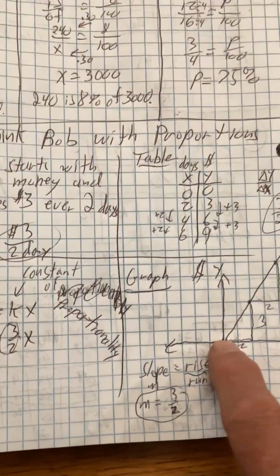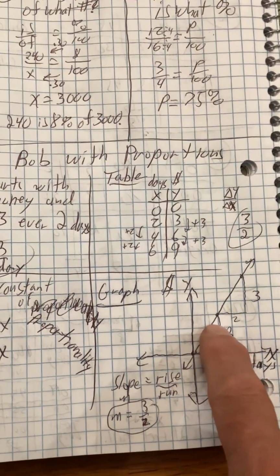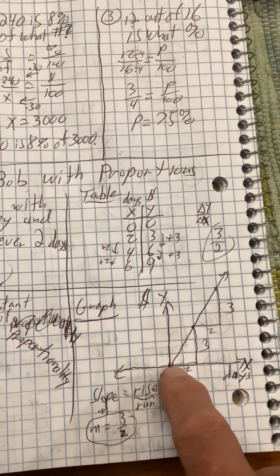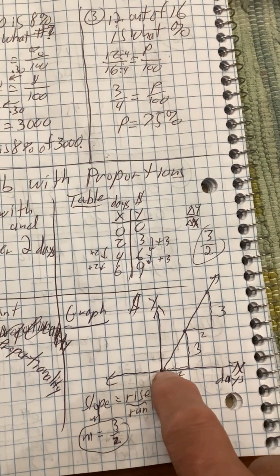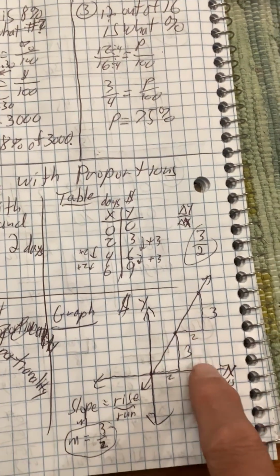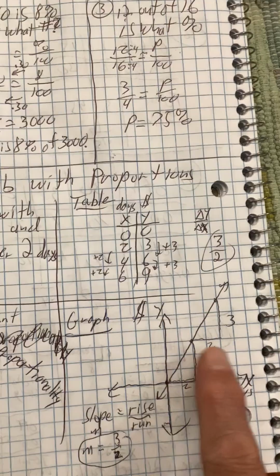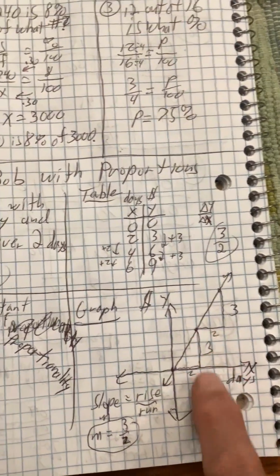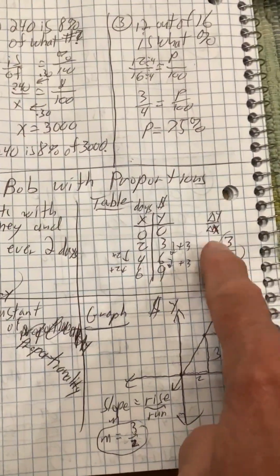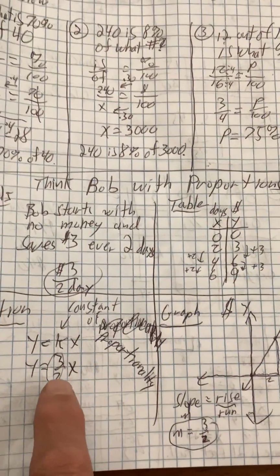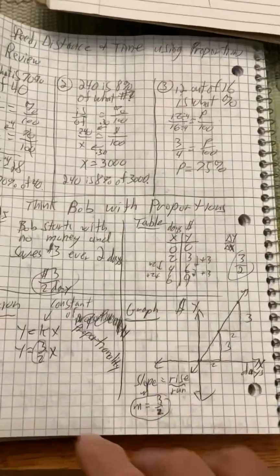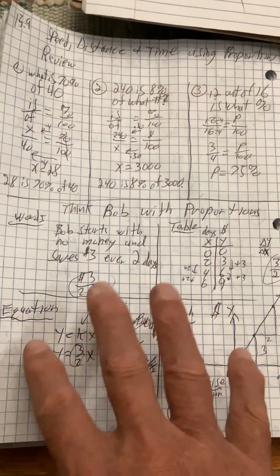And then when you go to graph it, here's 0, 0, and if I go over 2, up 3, there's my point, and I could graph 4, 6. My slope is here's my run and here's my rise. Slope is rise over run. It's 3 over 2, which is the same thing as delta y over delta x, which is the coefficient of x in my equation, which is my rate in my words. But there's the thinking Bob, just proportions.